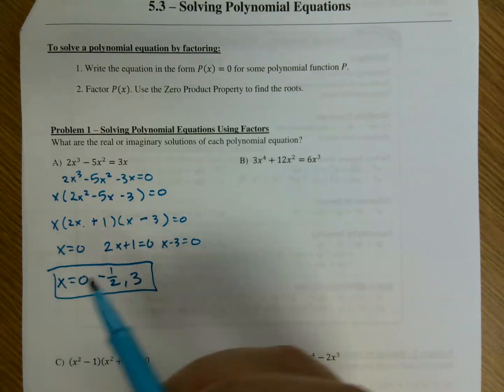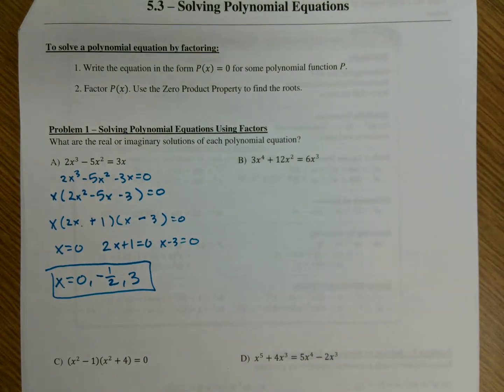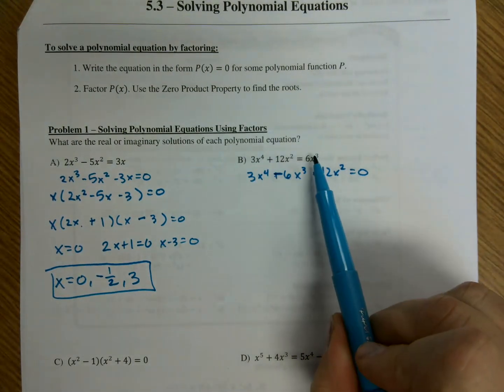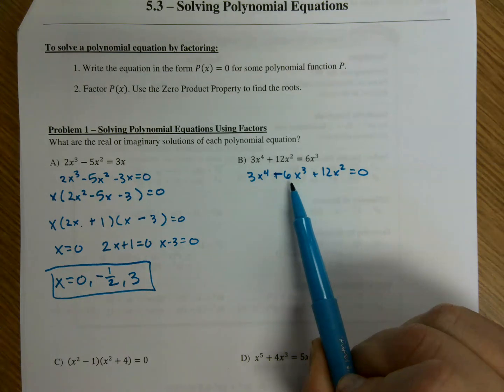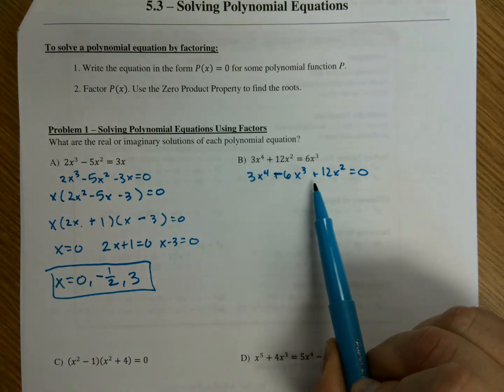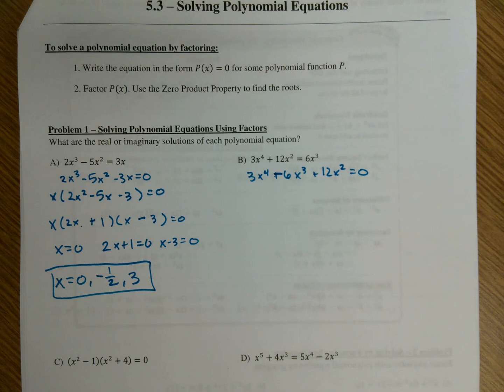I want you to try to do B right now by yourself. One thing when you do this, when you subtract the 6x over, make sure that that goes in the middle. You want to make sure that this is in standard form. Pause video, do it by yourself.